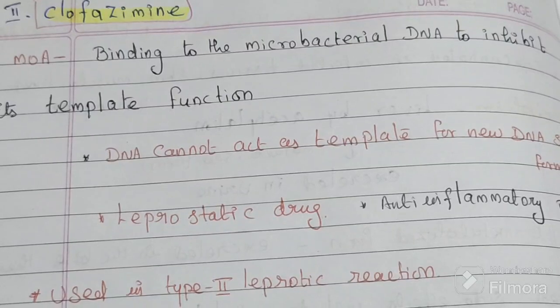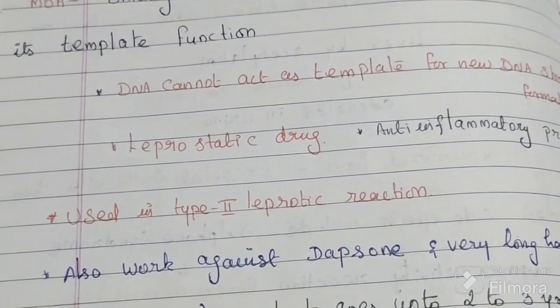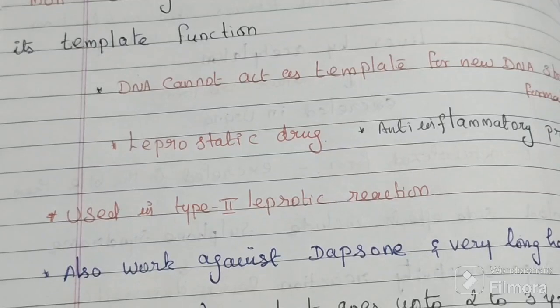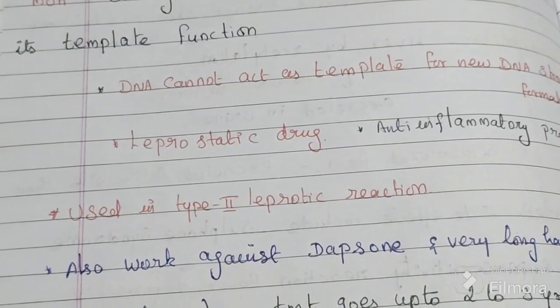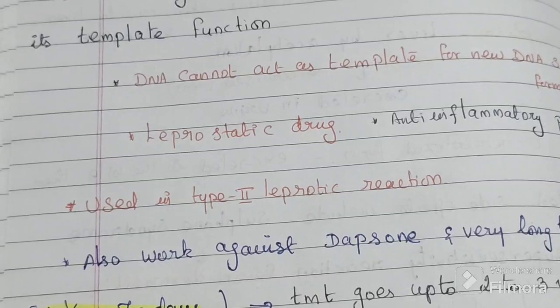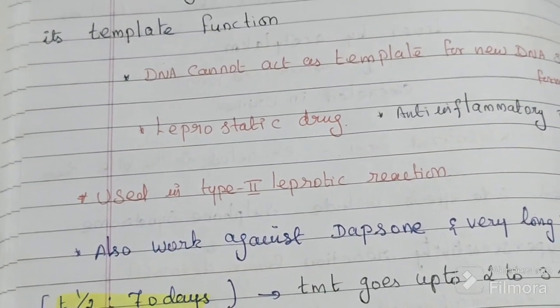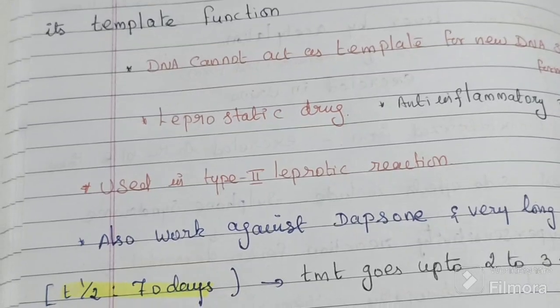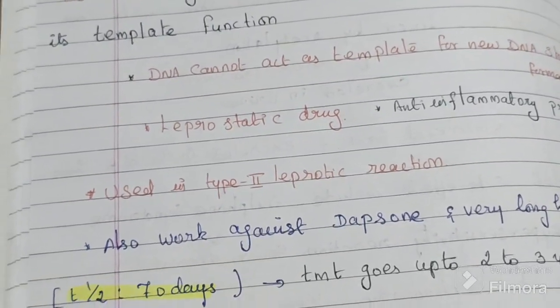It also has anti-inflammatory property, so it can be used in type 2 lepra reaction. It can also work against organisms that are resistant to dapsone, and it has a very long half-life, actually 70 days.